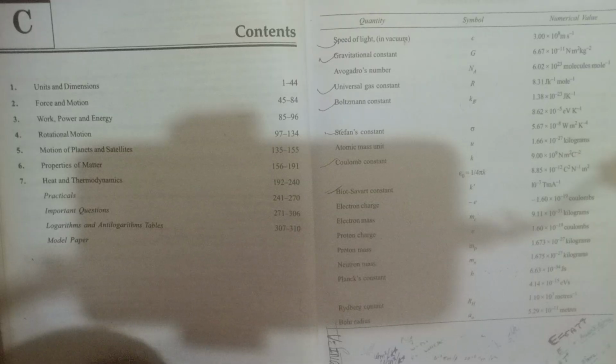Mass of electron is 9.11 × 10^-31 kilograms. Proton charge 1.60 × 10^-19 coulombs. Mass of proton 1.673 × 10^-27 kilograms. Mass of neutron 1.675 × 10^-27 kilograms.